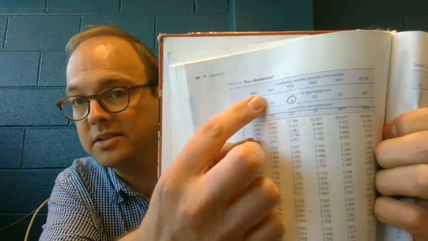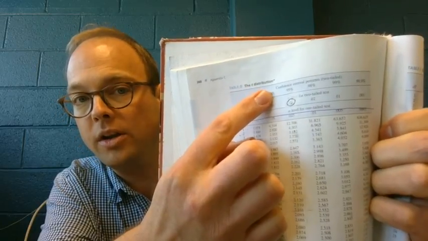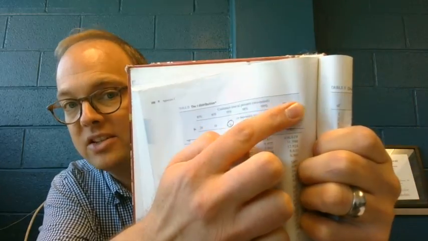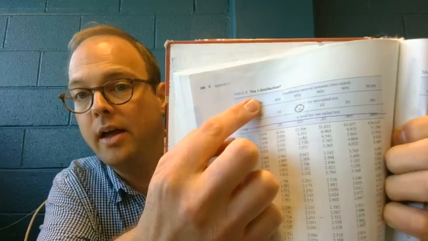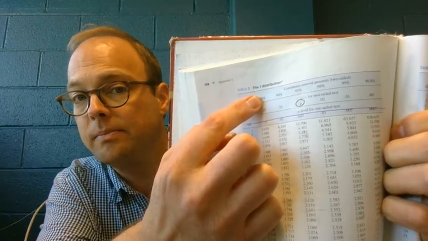Now before, just as a little primer, you chose the task at hand based on the size or width of your confidence intervals.